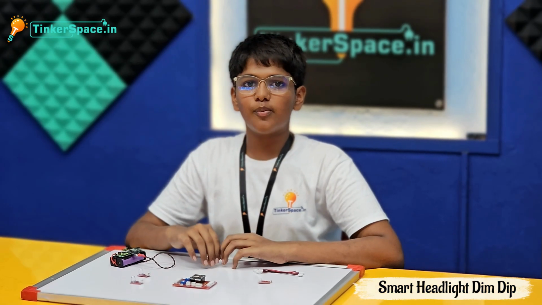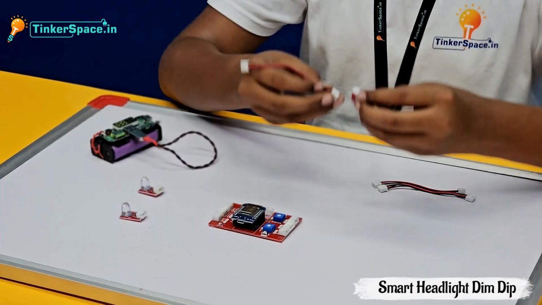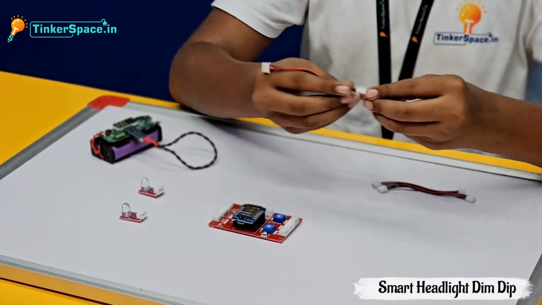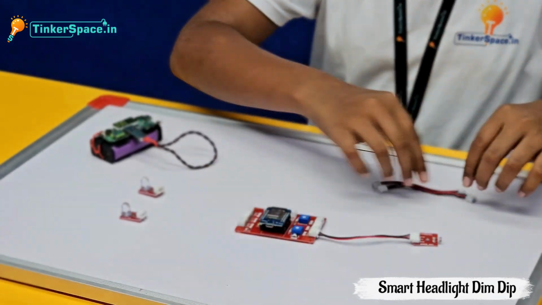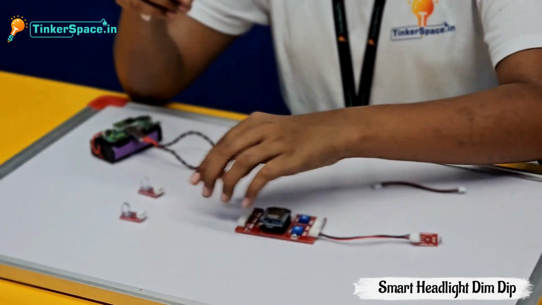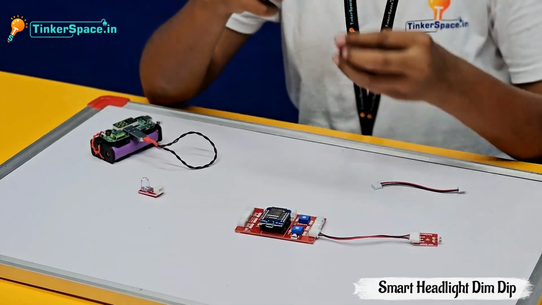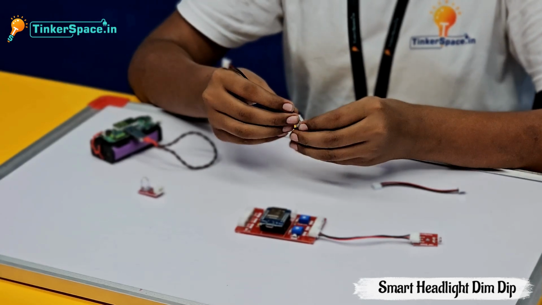Now let's connect the components to the brain board. Now let's connect light sensor to input 1 and a white LED to output 1.